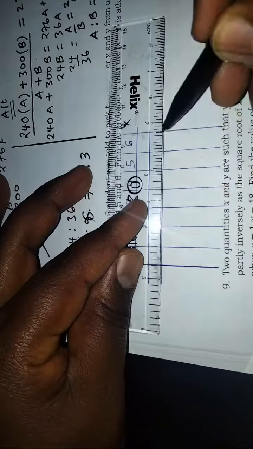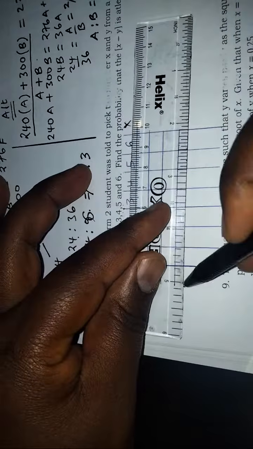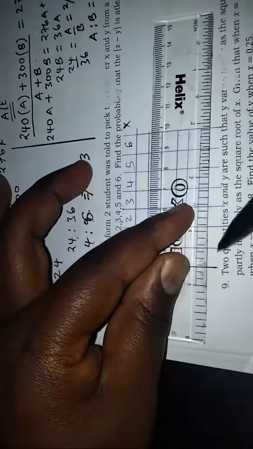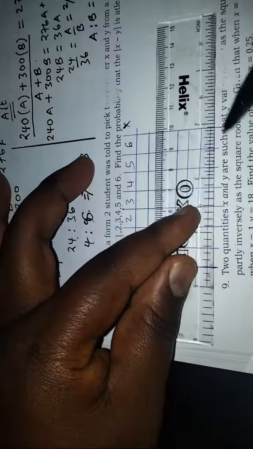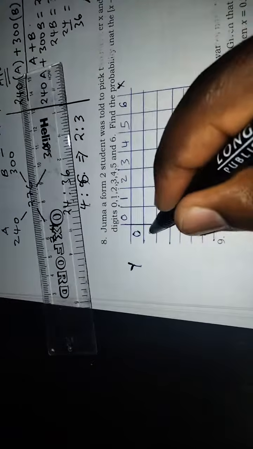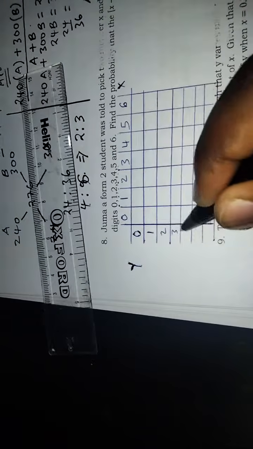1, 2, 3, 4, 5, 6, and 7. Therefore, for Y's, I'm going to have 0, 1, 2, 3, 4, 5, 6. So these are the digits. We have the Y's and the X's.